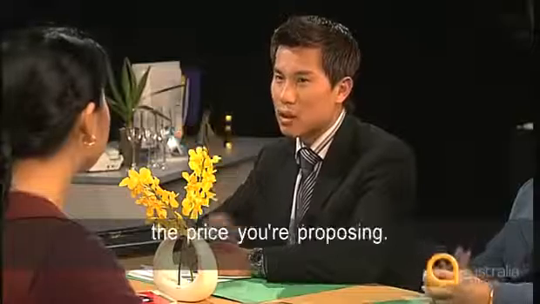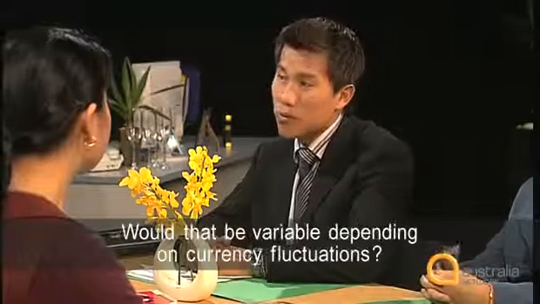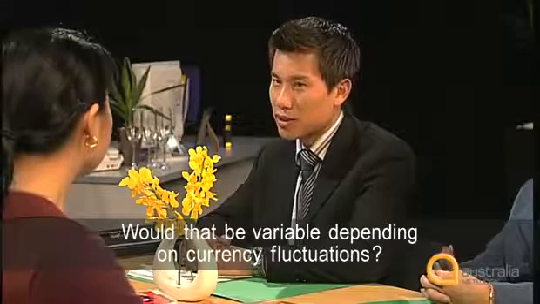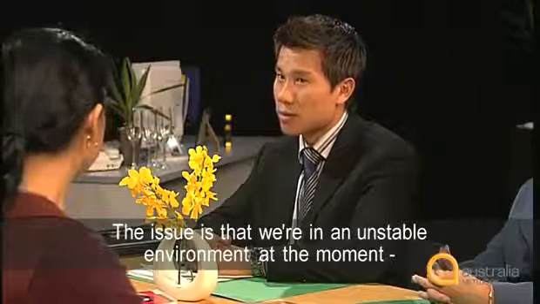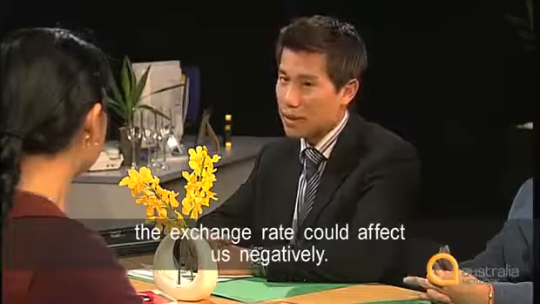Let's look now at Victor's first condition. Well, firstly, the price you're proposing, would that be variable depending on currency fluctuations? The issue is that we're in an unstable environment at the moment. The exchange rate could affect us negatively.